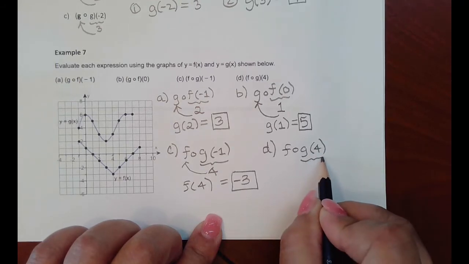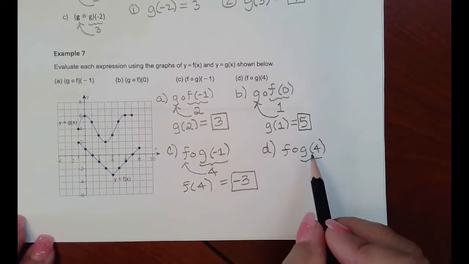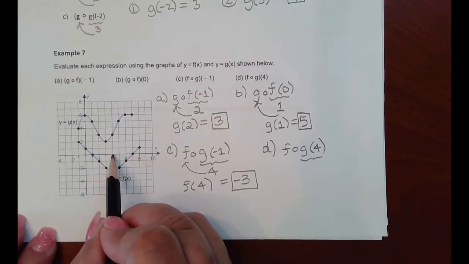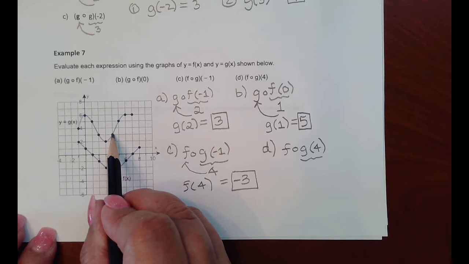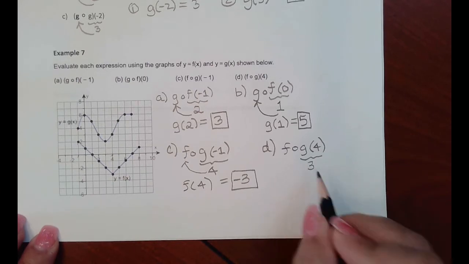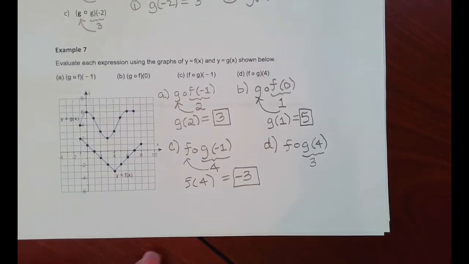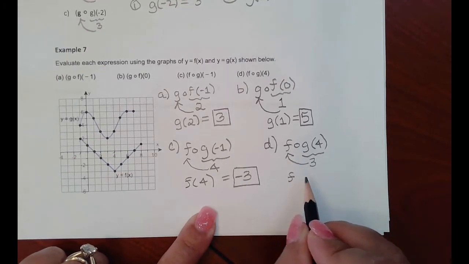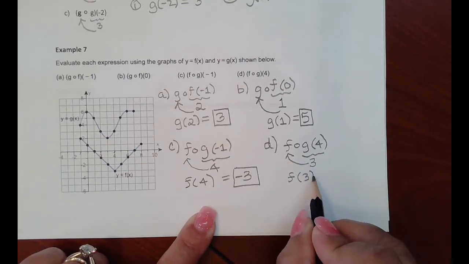We're doing this first, so go to 4 on the X-axis, travel till you hit the G function. Travel up to hit that G function, finally hit it right here, glance over at the Y-axis, you're at 3. So this is equal to 3. And then you're going to plug that into the F function. So it's F evaluated at 3.